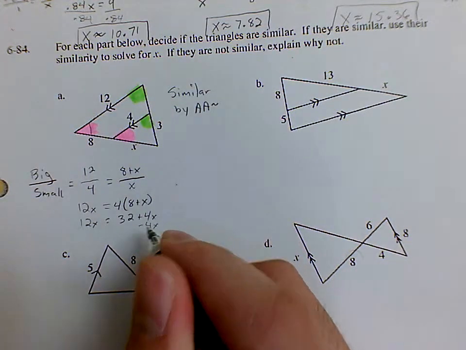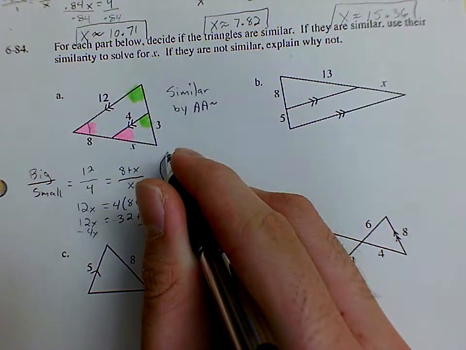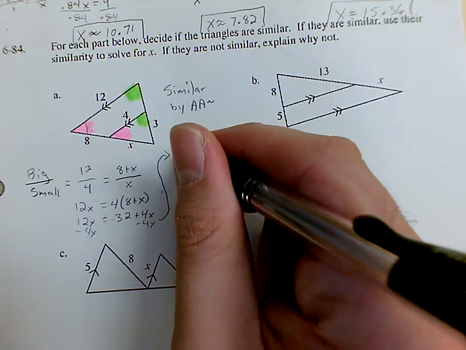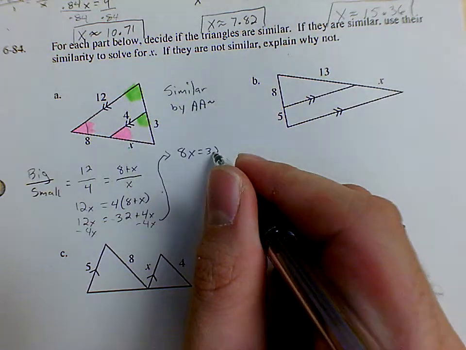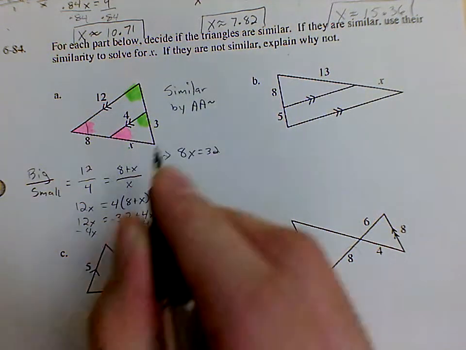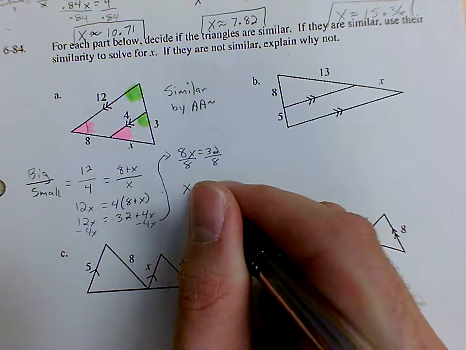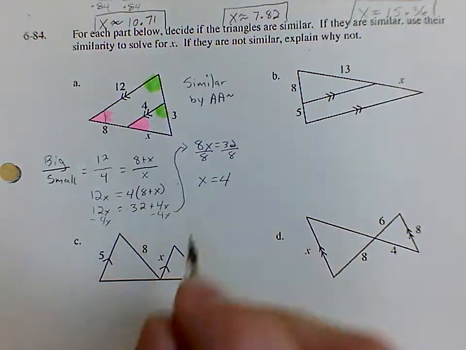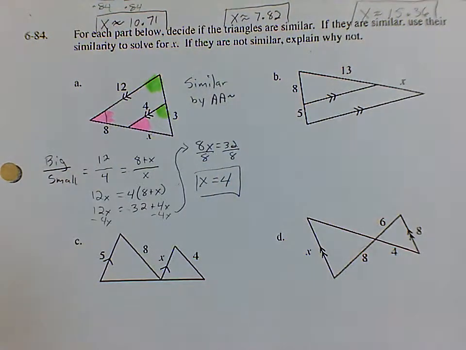Subtract 4x from both sides, and I'm going to get 8x is equal to 32. Divide by what's in front of the x, which is 8. I get x equals 4. So there is my solution for what x is.